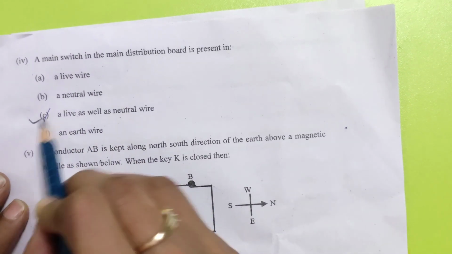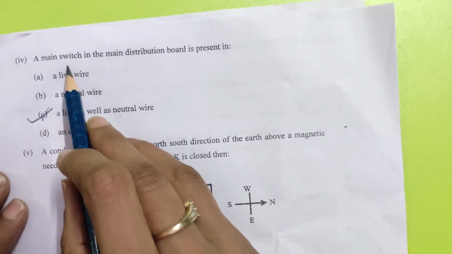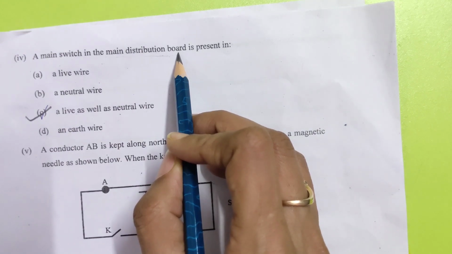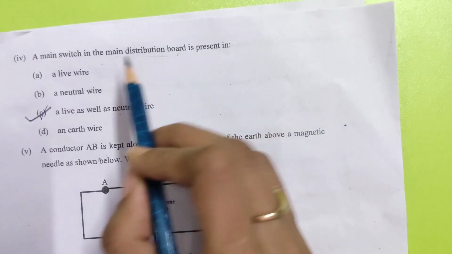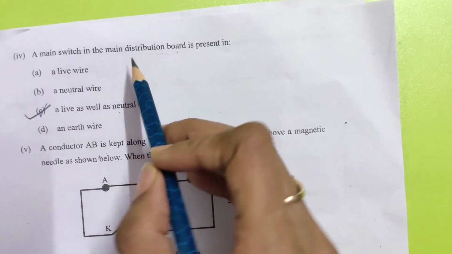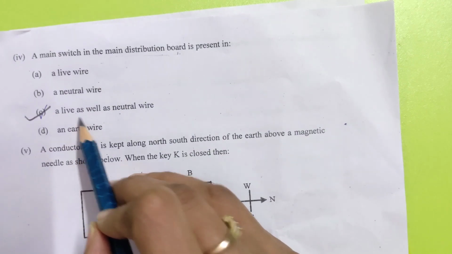The correct option is option C, a live as well as neutral wire, because remember this is the main switch in the main distribution board. And if you have not read the book properly, remember the main switch generally is only in the live wire, but here the main distribution board is given, so it will be connected to live as well as neutral wire.